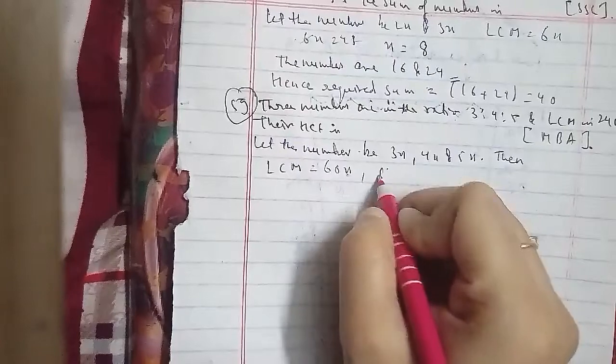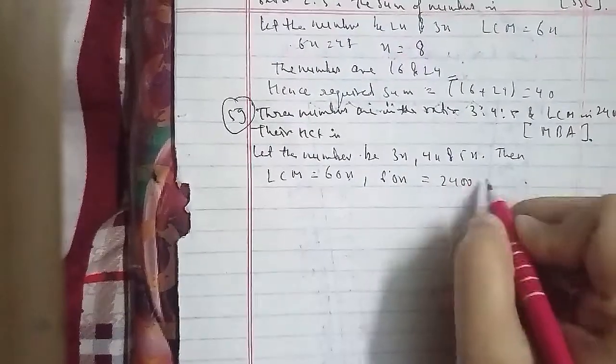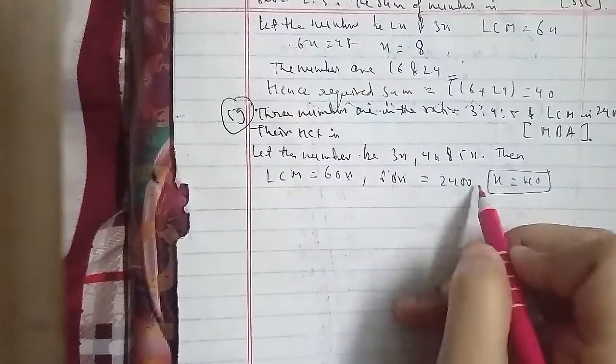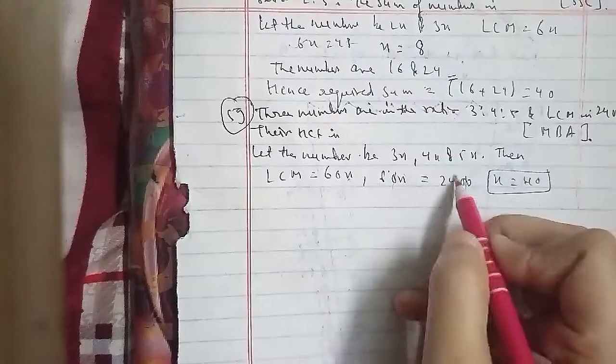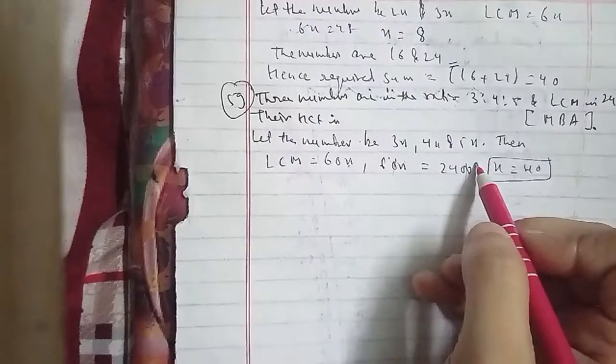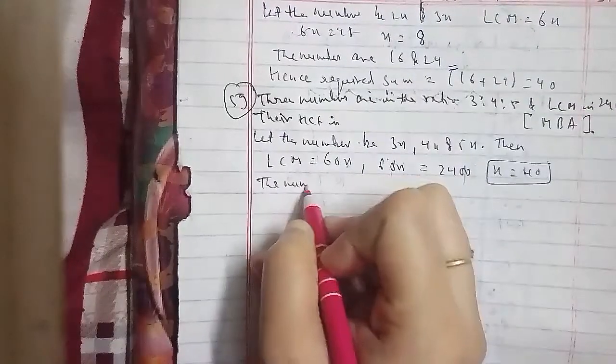The numbers are 3 into 40, 4 into 40 and 5 into 40. So required SCF equals 40. Now we'll go ahead with another question, which is the 60th question of the session.